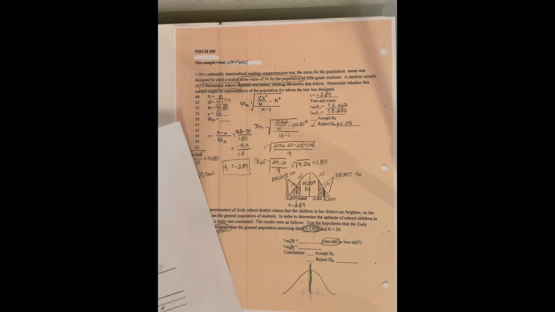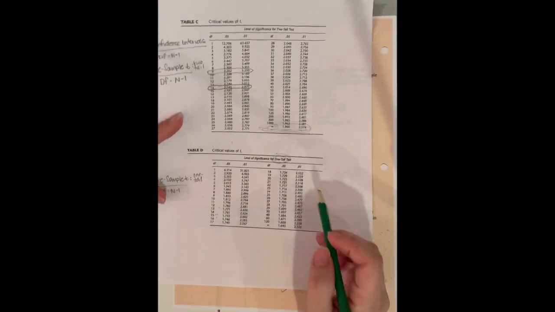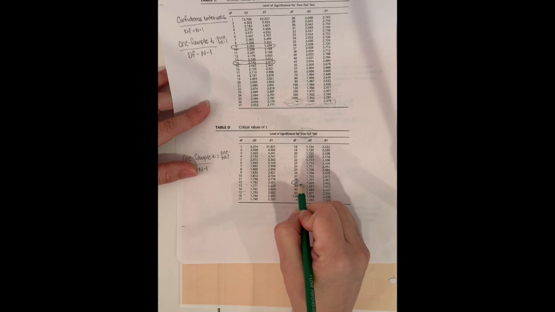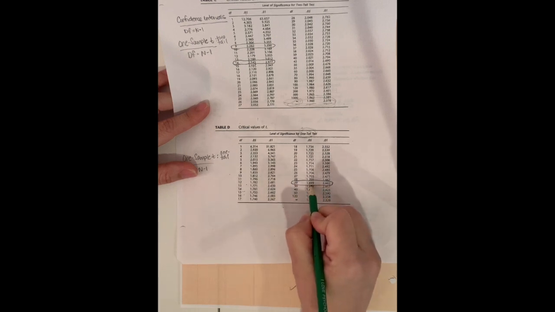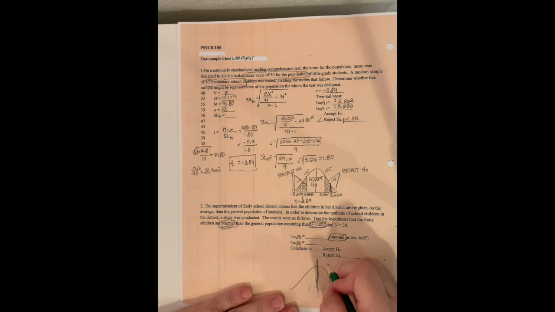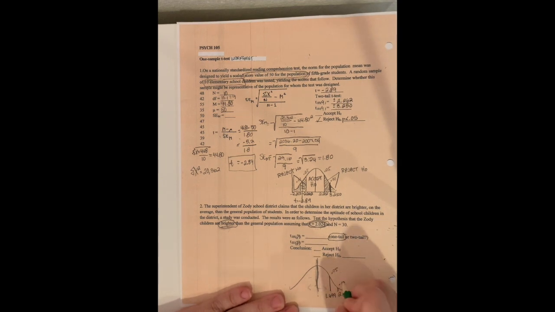Okay, so because there's this directional word brighter, this is a one-tailed test. Our degrees of freedom are 29. We're going to come down here to our table for our one-tailed test, which is table D. We're going to look at 29 degrees of freedom. And the 0.05 is 1.699. So I'm going to plot that here on the positive side since I predicted a positive t-value. And the 0.01 is 2.462. Okay. So 0.05 and 0.01. So I'm going to go ahead and mark off 0.05 and then dots for the 0.01.